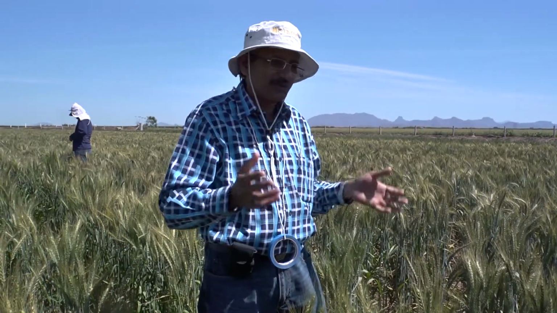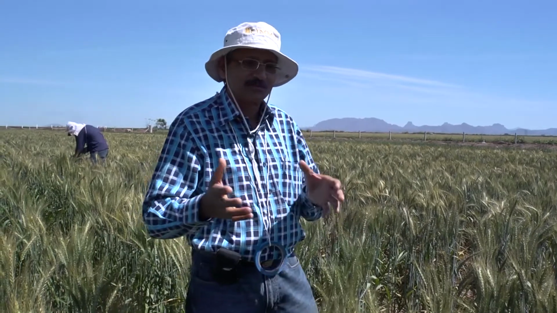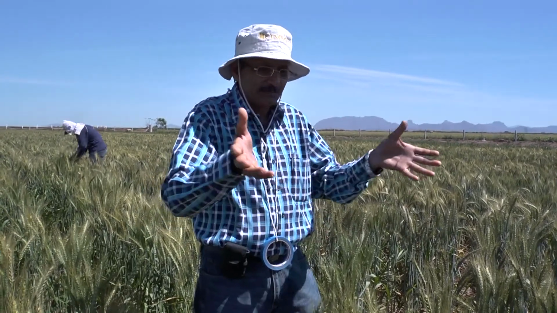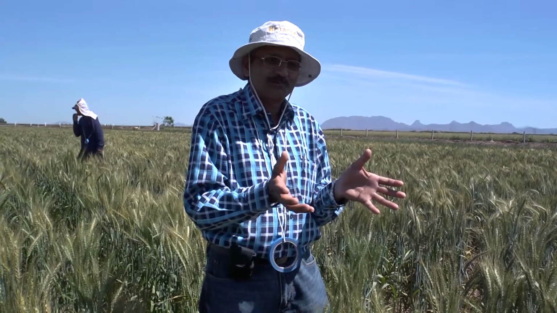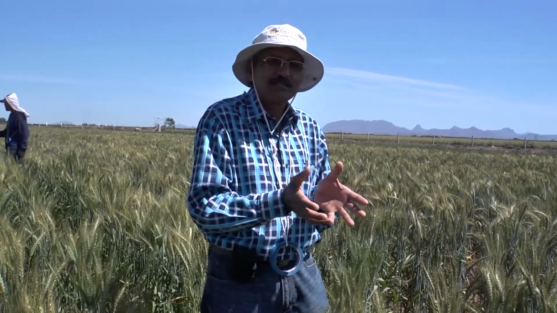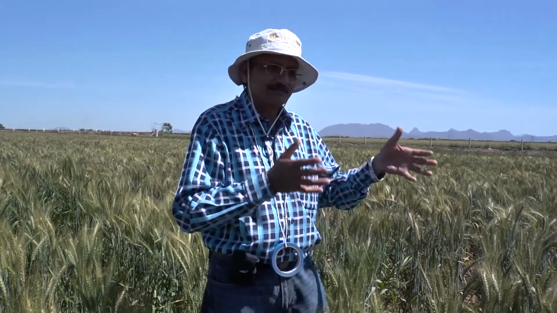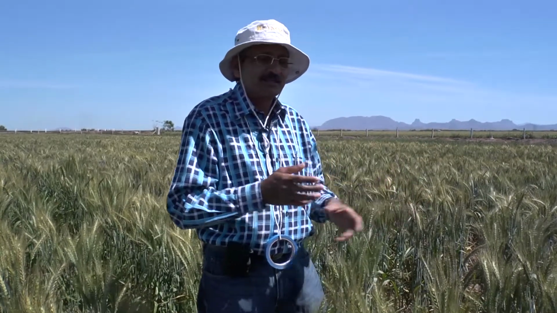So this approach is also a good approach, using molecular markers. If you can pyramid 3 or 4 genes together, you can still get very effective resistance.